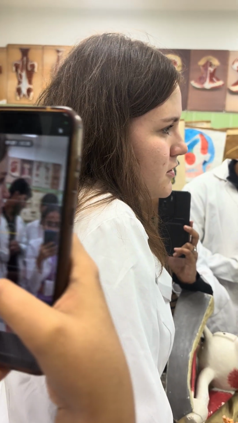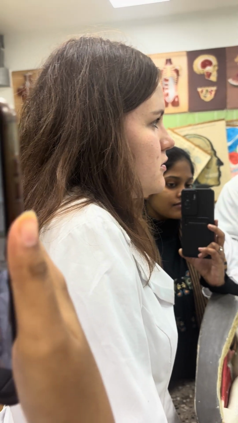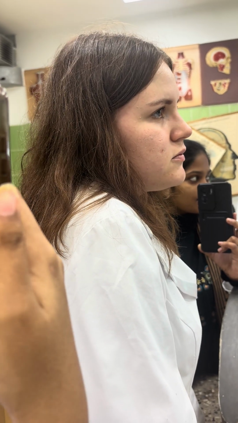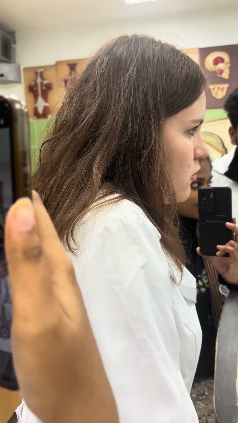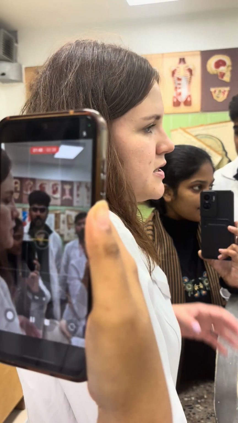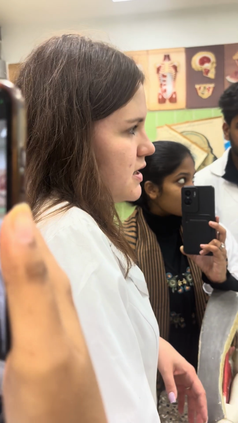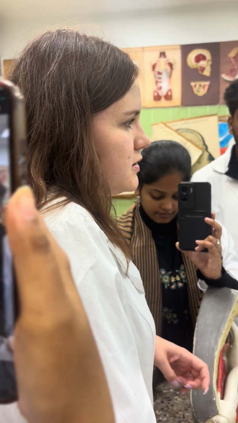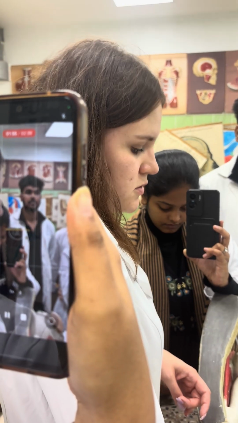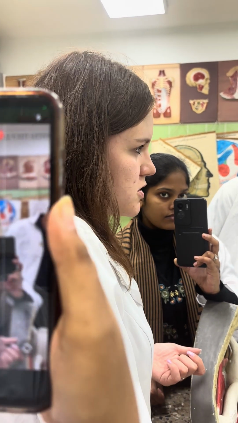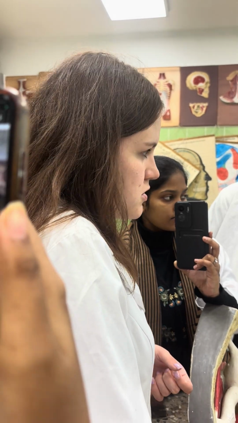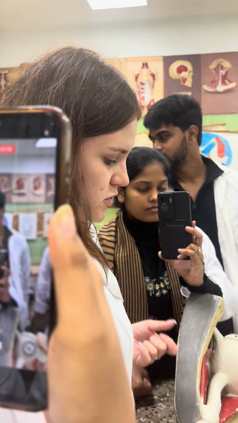Corpora mammillaria and corpus amygdaloideum. This is the subcortical center, and now the cortical center. What gyrus? Gyrus fornicatus and gyrus dentatus. This is the cortical center of olfactory.